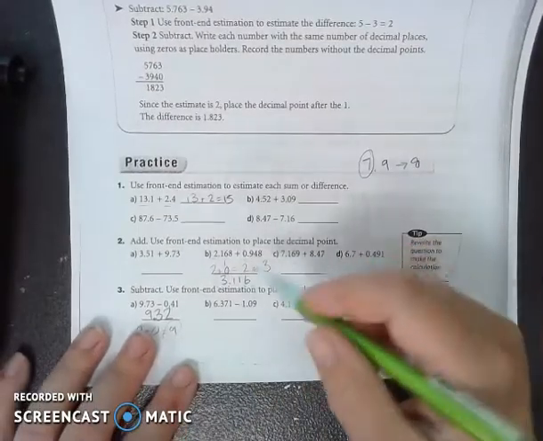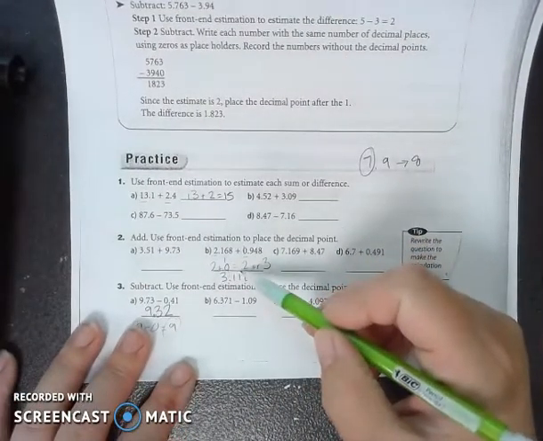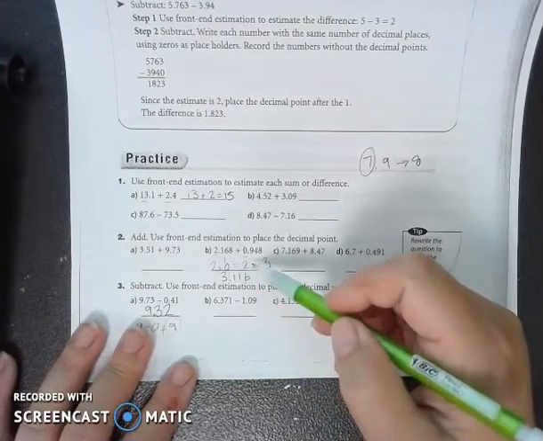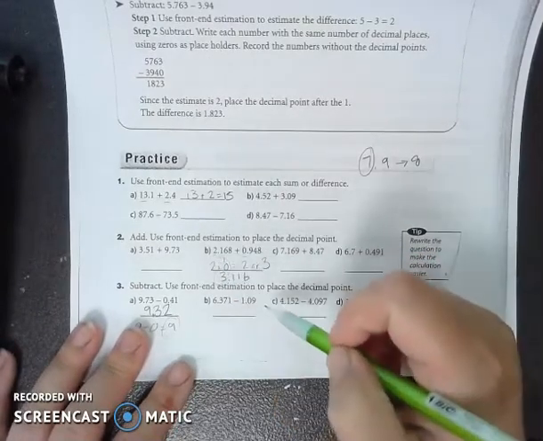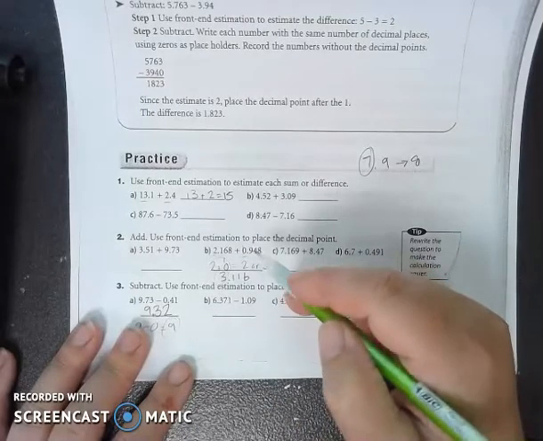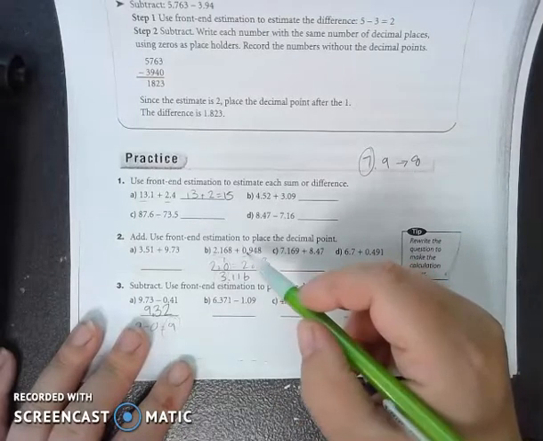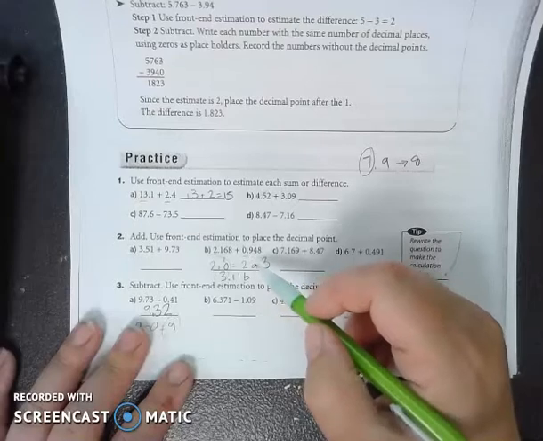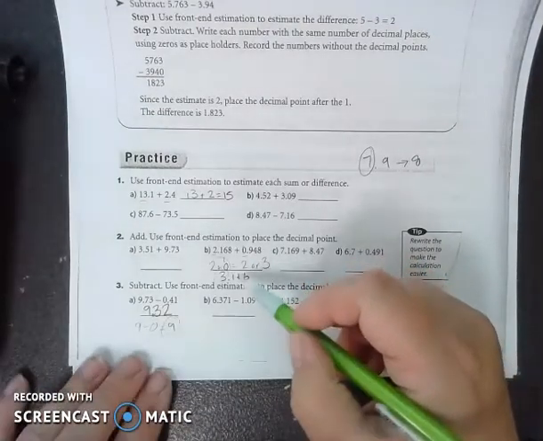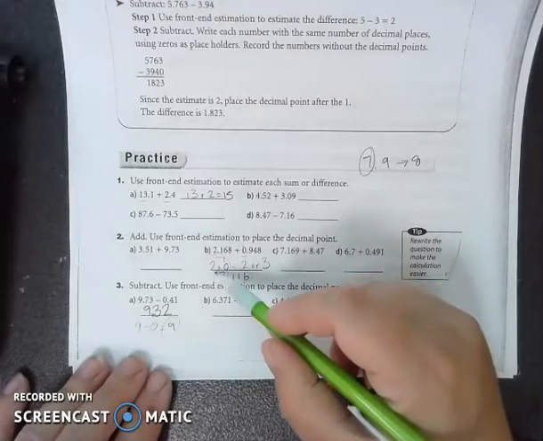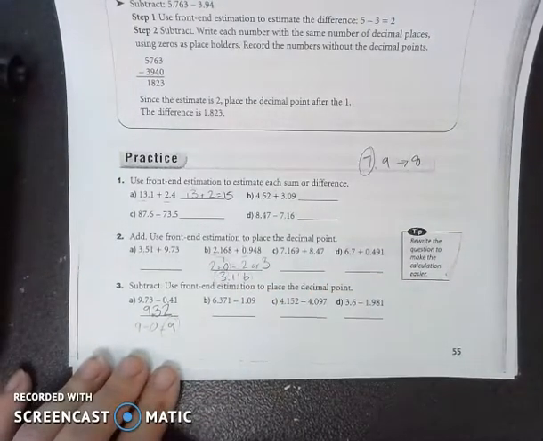So, for instance, this one, 2.168 plus 0.948. In front-end estimation, it would just be 2 plus 0. I would say that it would be better to do 2 plus 1. But either way, your answer is either going to be 2 or 3. And when you come to get your real answer, when you do the actual math, it's 3.116.